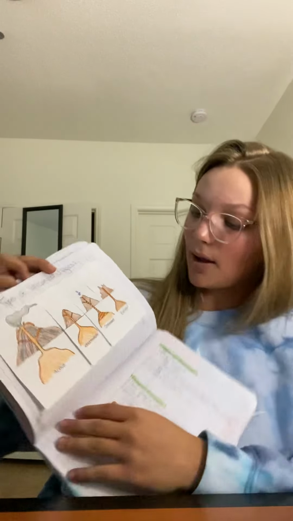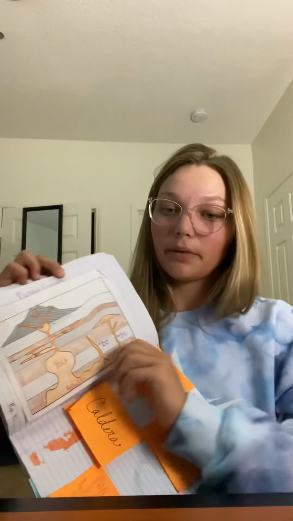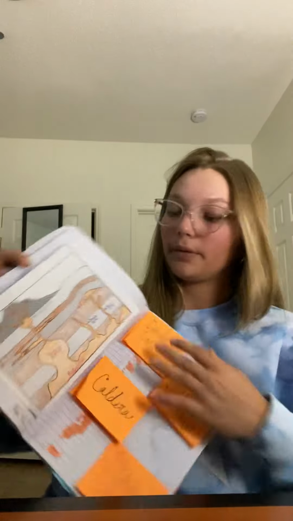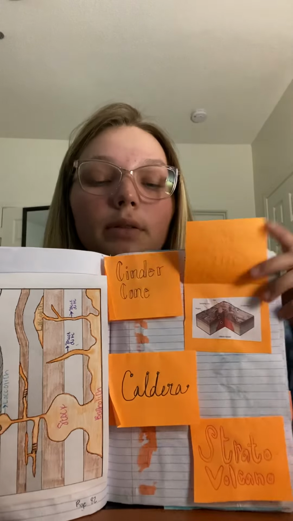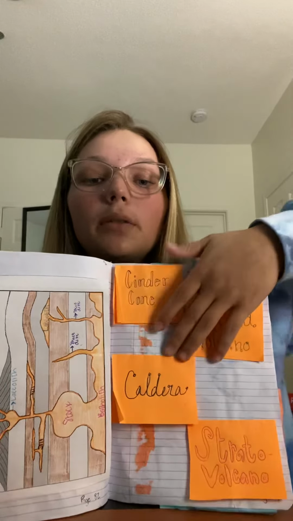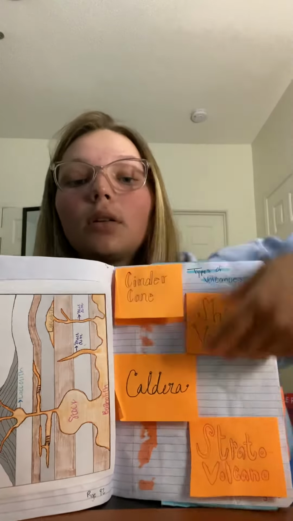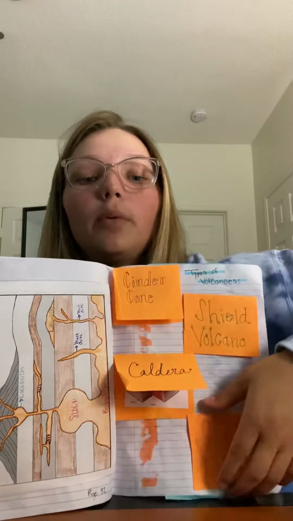This is the types of volcano stages foldable. You lift each of them up, they each have information behind them, colored. Plutonic features of a volcano, they're all labeled. Information's on the back whenever you lift it over. Types of volcanoes, got their picture underneath with the name on the front. The pictures are labeled.